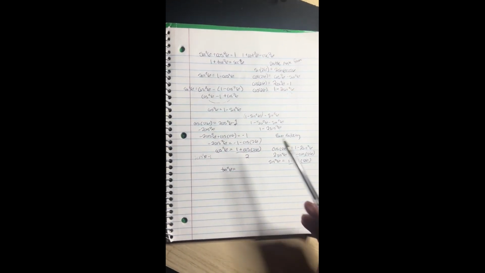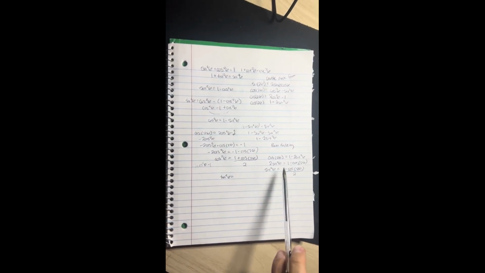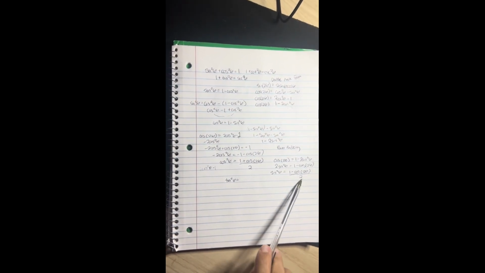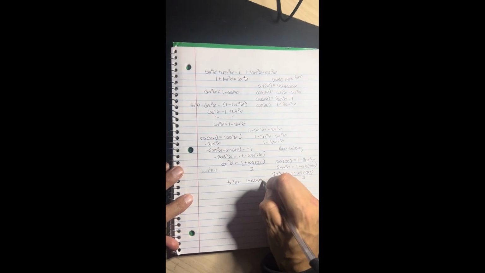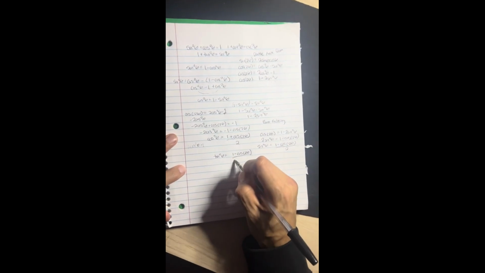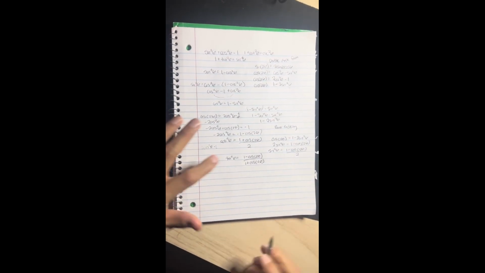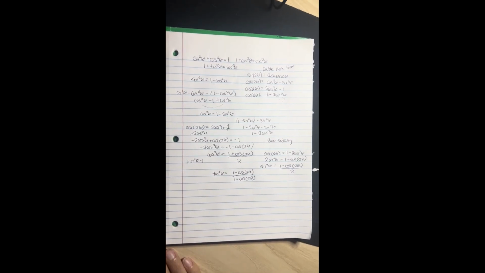All you have to do, because everybody knows tangent equals sine over cosine, is put this on top and this on bottom. Since 2 divided by 2 cancels out, you'll just have 1 minus cosine double angle theta over 1 plus cosine double angle theta, and that'll give you the tangent squared theta formula for power reducing. So we've got tangent.